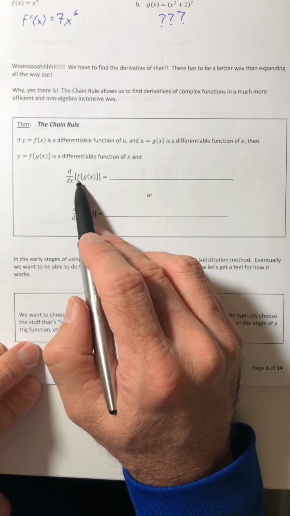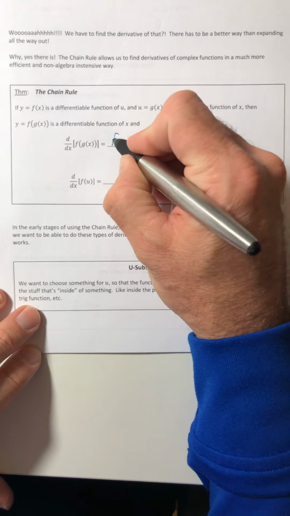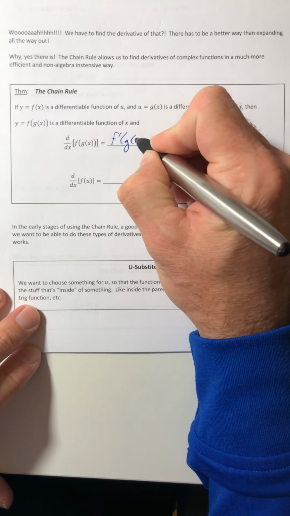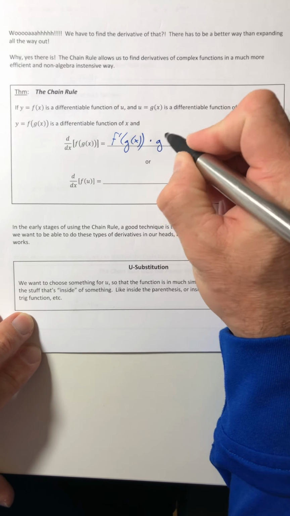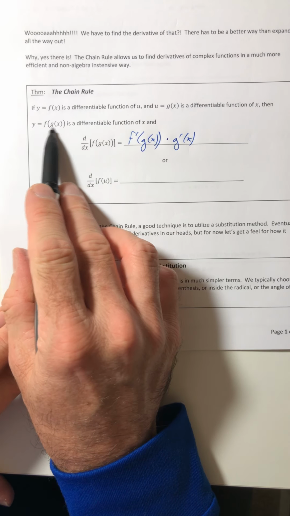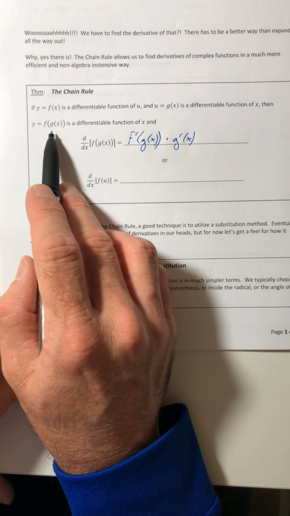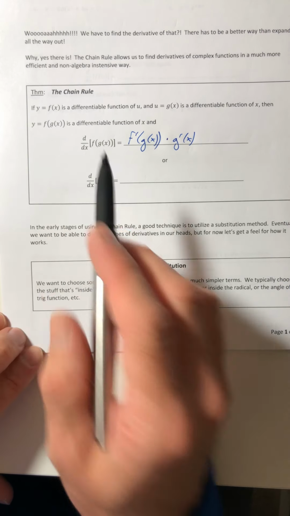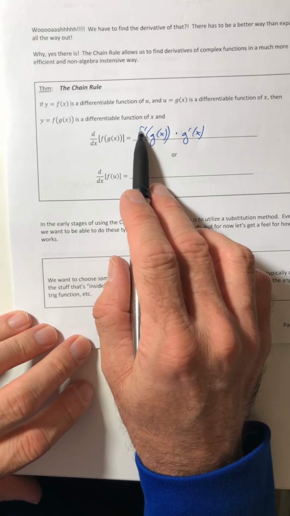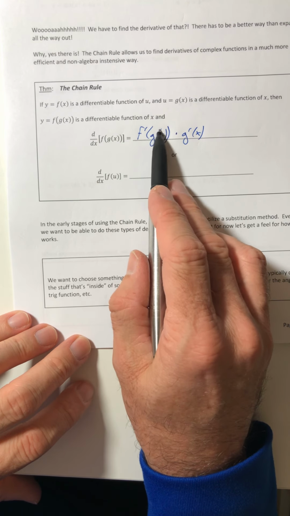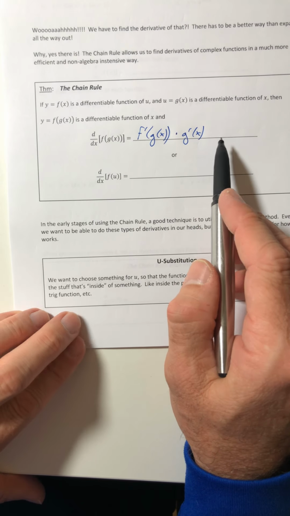And the derivative of f of g of x is going to equal f prime of g of x times g prime of x. This notation, you usually see in an Algebra 2 class or intermediate algebra. This is a composite function, where you have a function plugged into another one. So it's saying it's the derivative of the outer function with the inner function still in it times the derivative of the inner function.